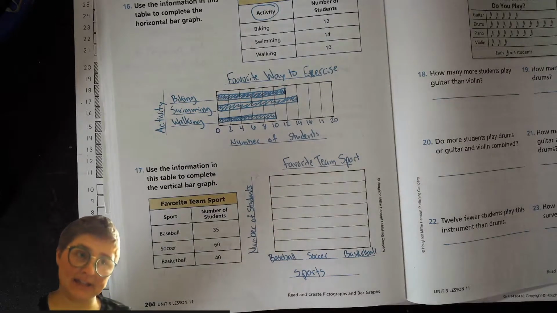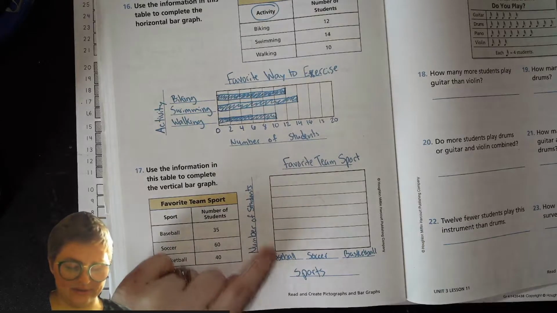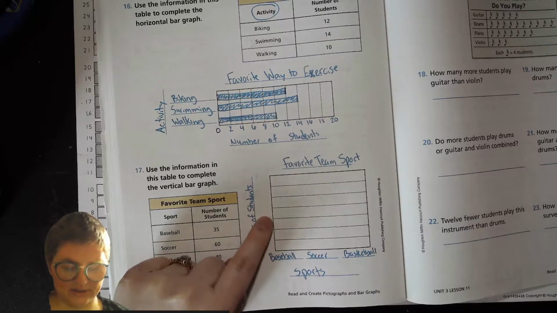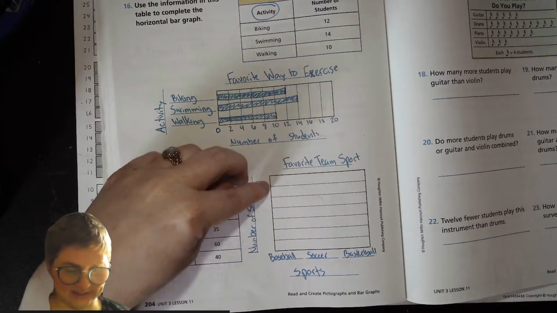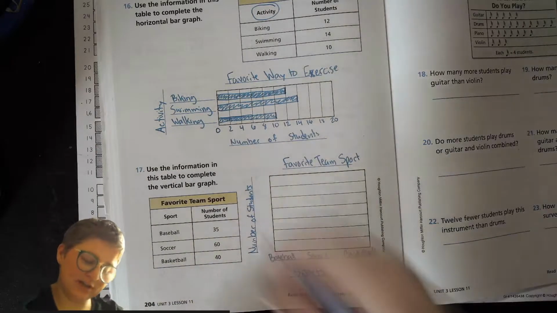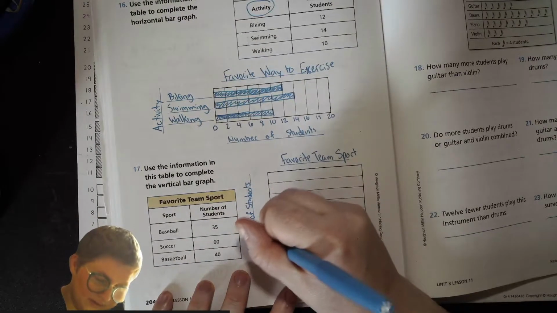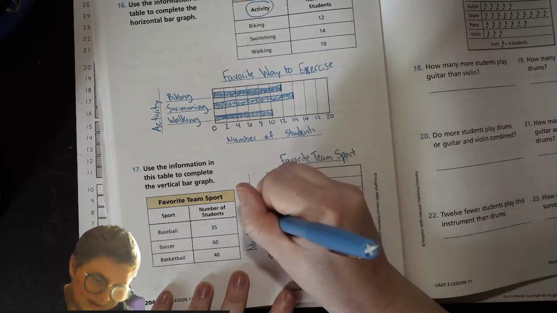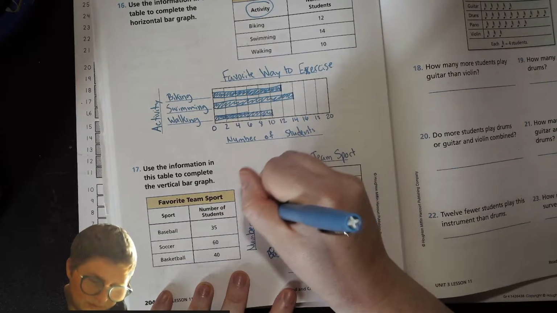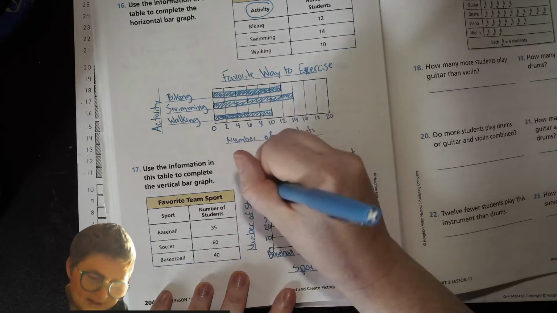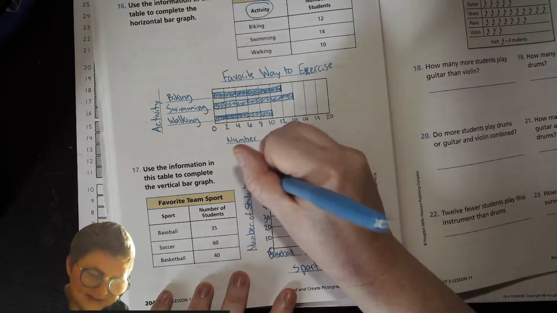What about tens? 0, 10, 20, 30, 40, 50, 60, 70. Yeah, I think tens is the best way to go. So 0, 10, 20, 30, 40, 50, 60, 70.